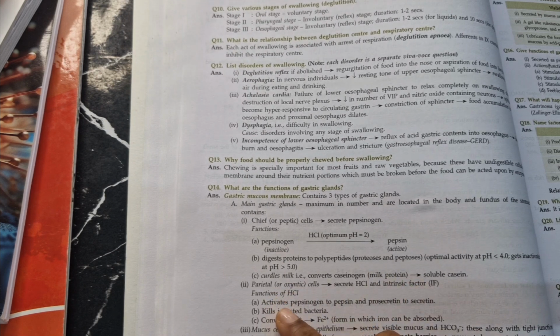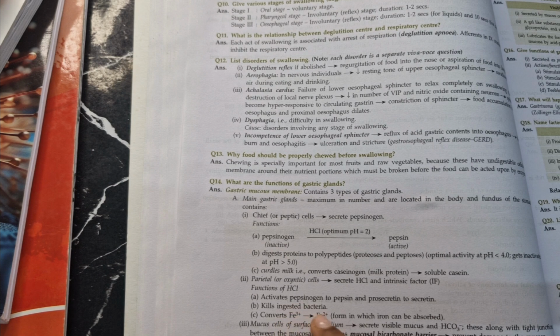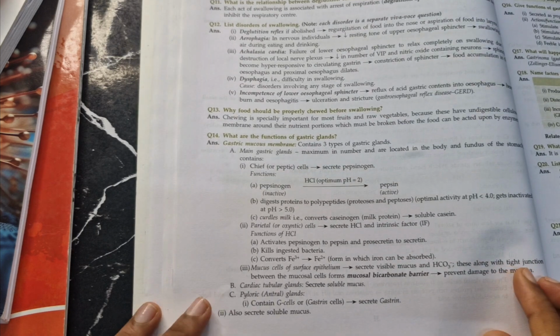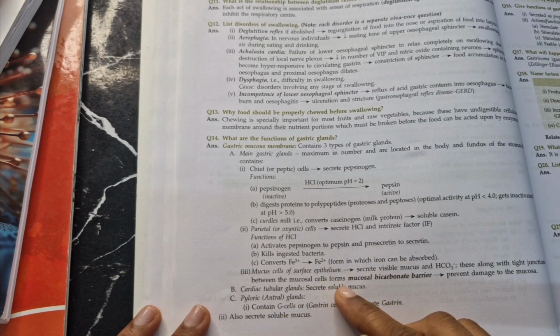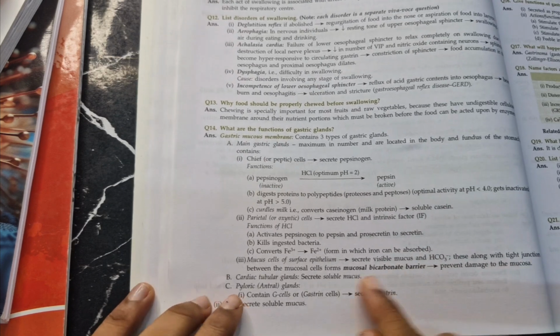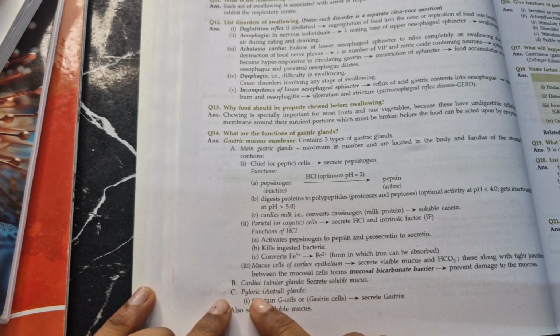Functions of HCl: it activates pepsinogen into pepsin and prorennin into rennin. It kills ingested bacteria. It converts Fe3+ iron to Fe2+ iron, which is an absorbable form. Mucosal cells of the surface epithelium secrete mucus and bicarbonate. These, along with the tight junctions between the mucosal cells, form the mucous bicarbonate barrier, which prevents damage of the mucosa. Cardiac tubular glands secrete soluble mucus.